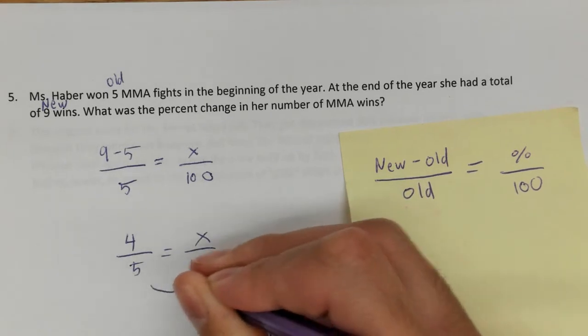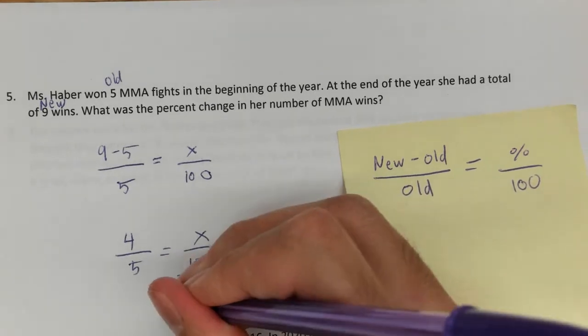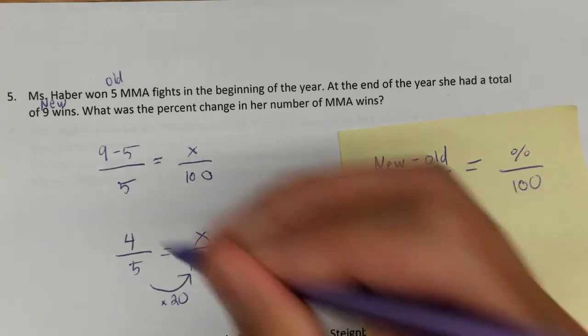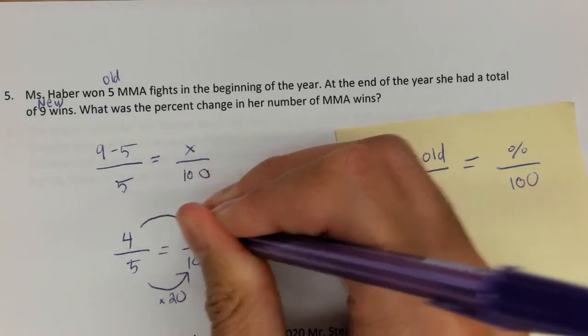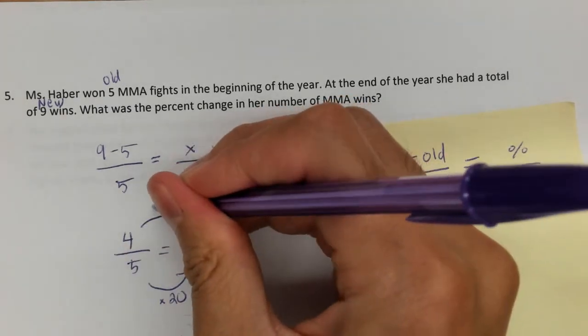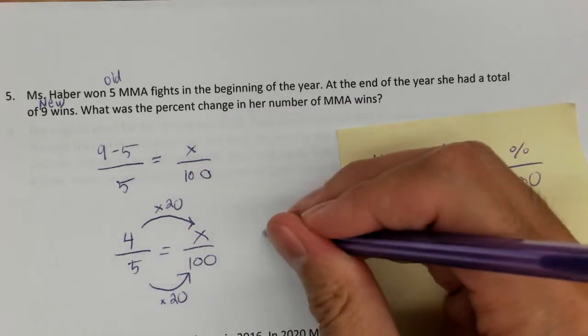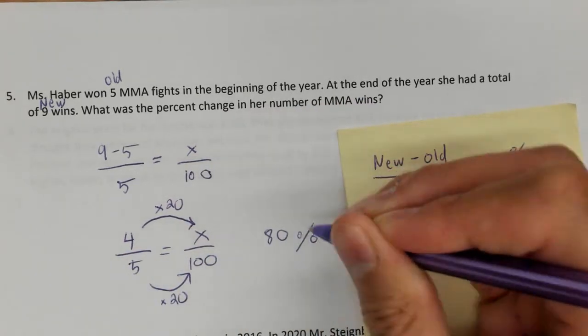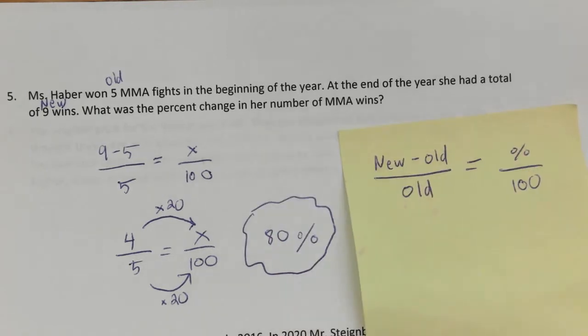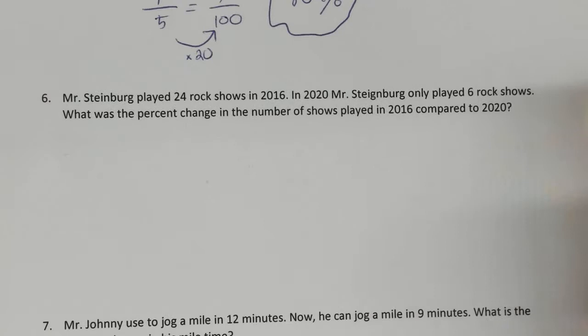What is the journey that the 5 took to become a 100? He took the pathway of multiplication by 20. He advised his friend 4 to take that same pathway to become who he has always meant to be. And that 4 became an 80. And that is your percent change, 80%. I'm going to go a little bit fast because I don't want this video to be super long.